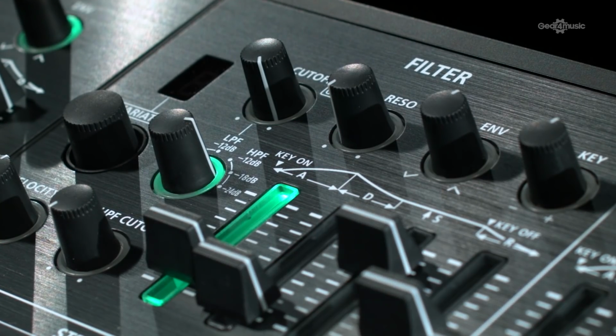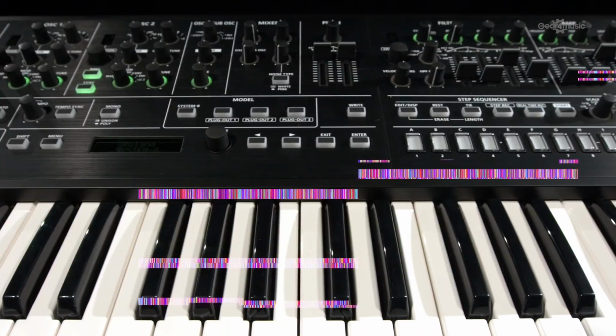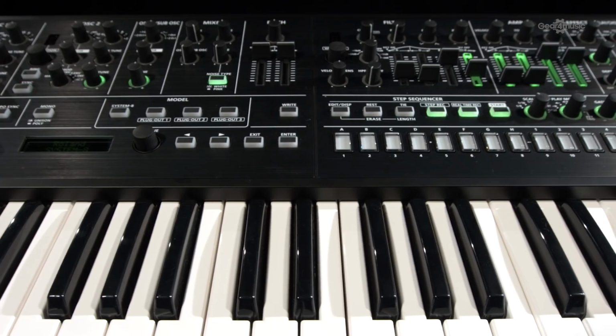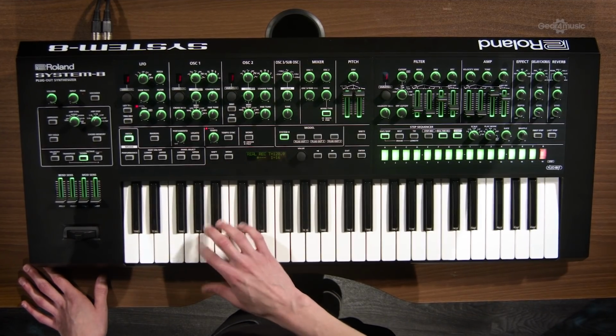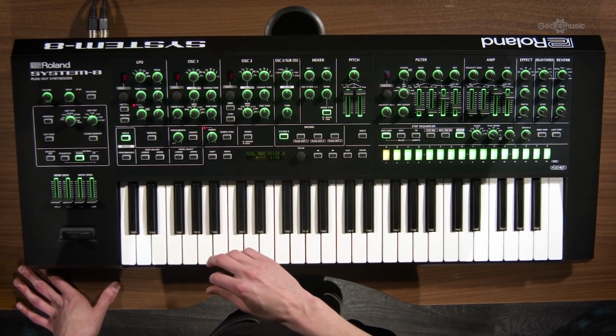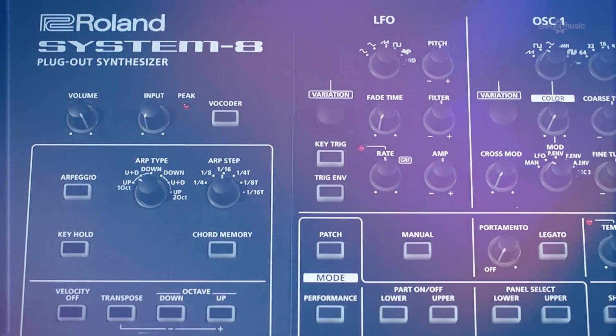So this summer we've added a whole new set of features which have brought it up to version 1.3, and I wanted to have a closer look at them and also a bit of a recap as to the kind of things that you can do with the System 8.